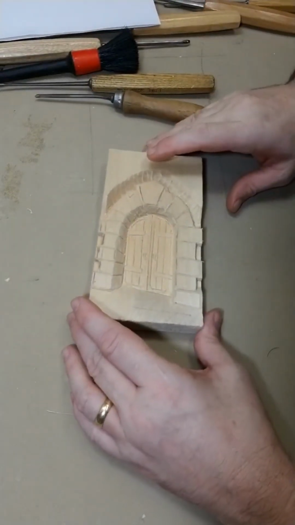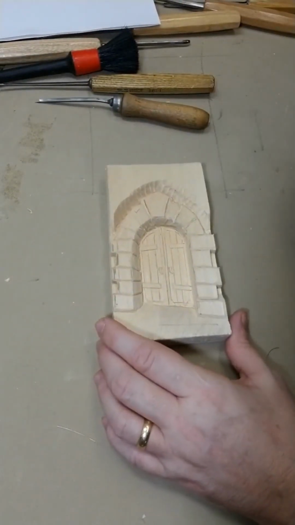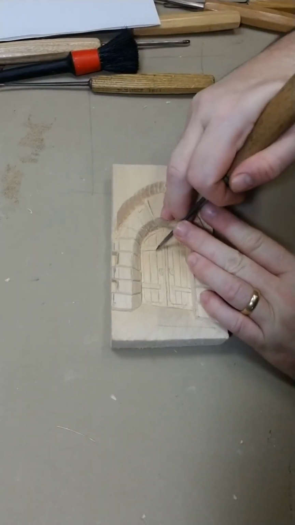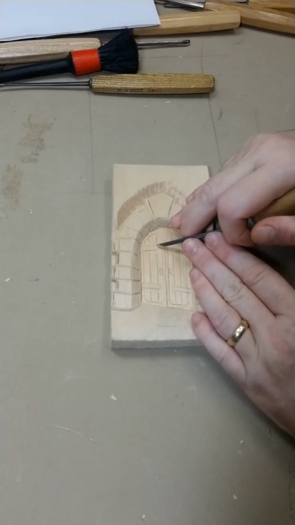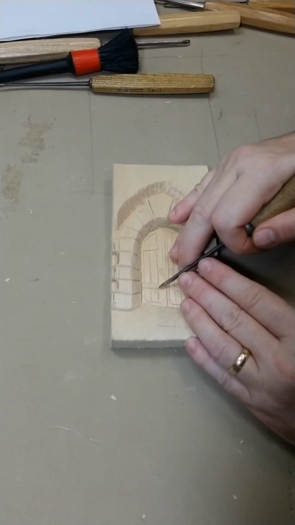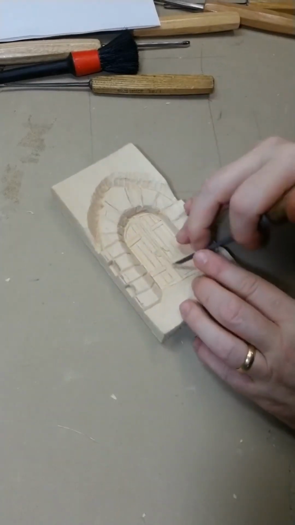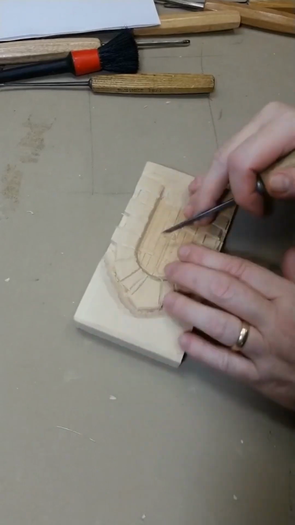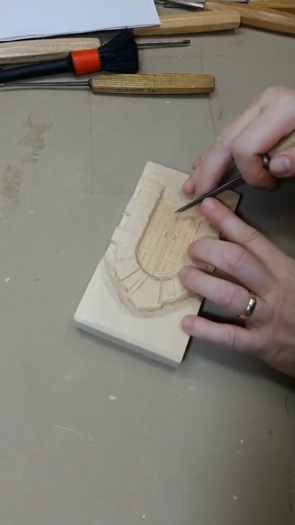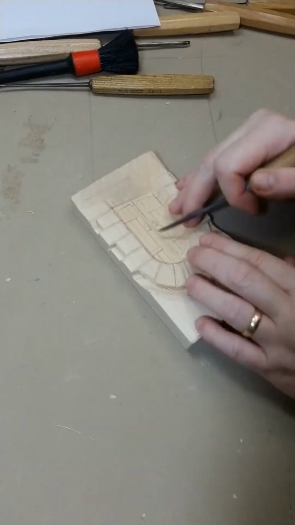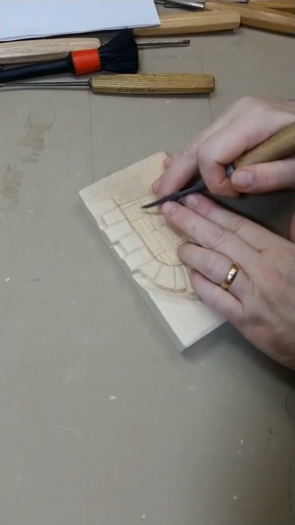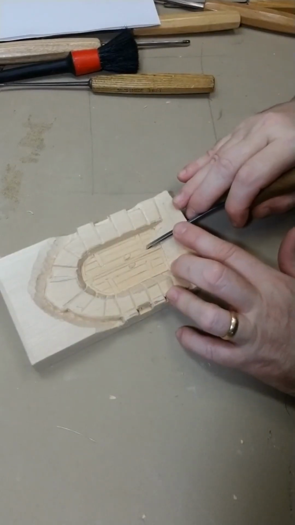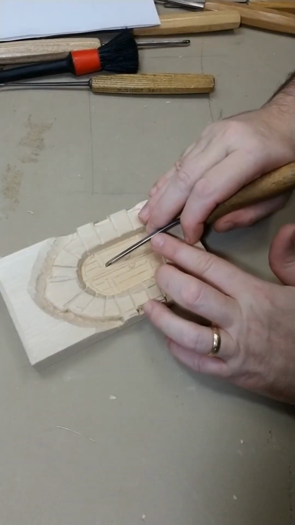Okay, so at this stage, what we can do is round off the hinges a bit. Just take those corners off. Slightly different shape to them. And then of course you just clean up the door a tiny bit here on each edge.